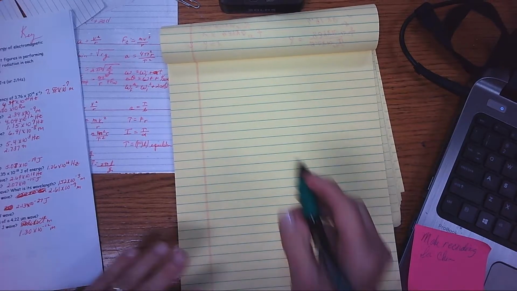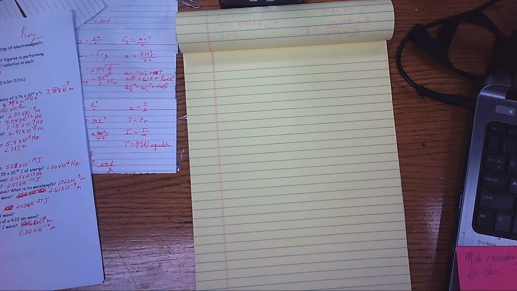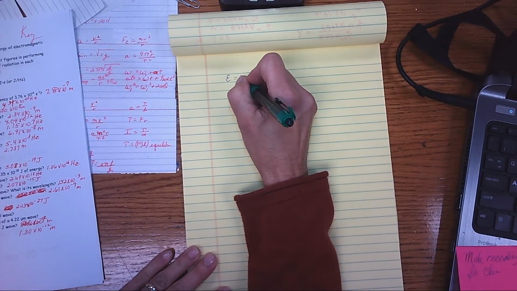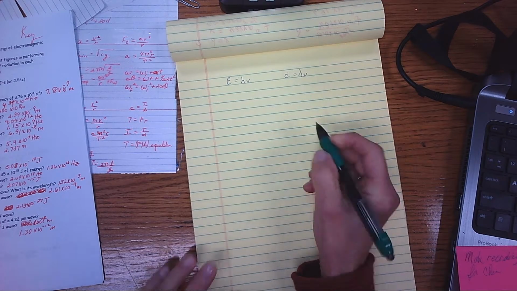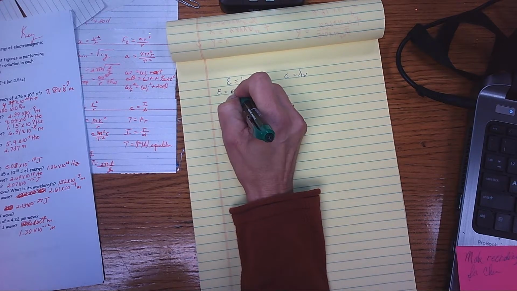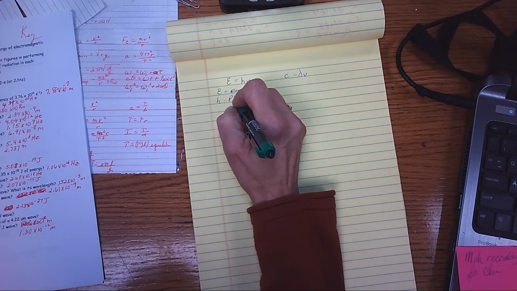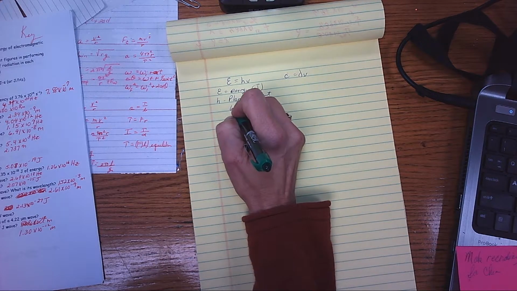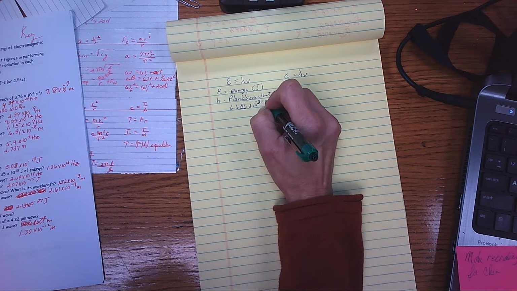Okay, we've been studying electromagnetic radiation in chemistry, and we are working with energy and speed of light equations for electromagnetic radiation. These are our two equations. E is energy in joules. h is Planck's constant, and it is 6.626 times 10 to the negative 34 joules times seconds.